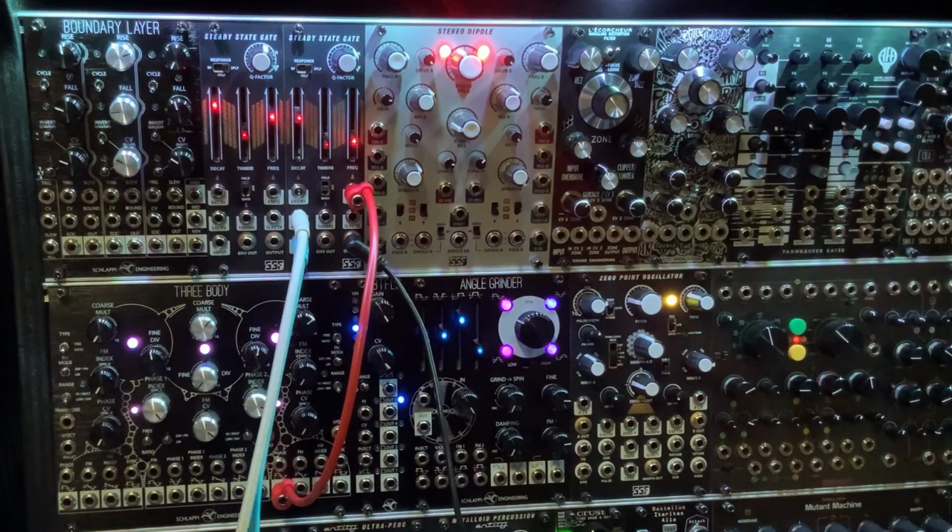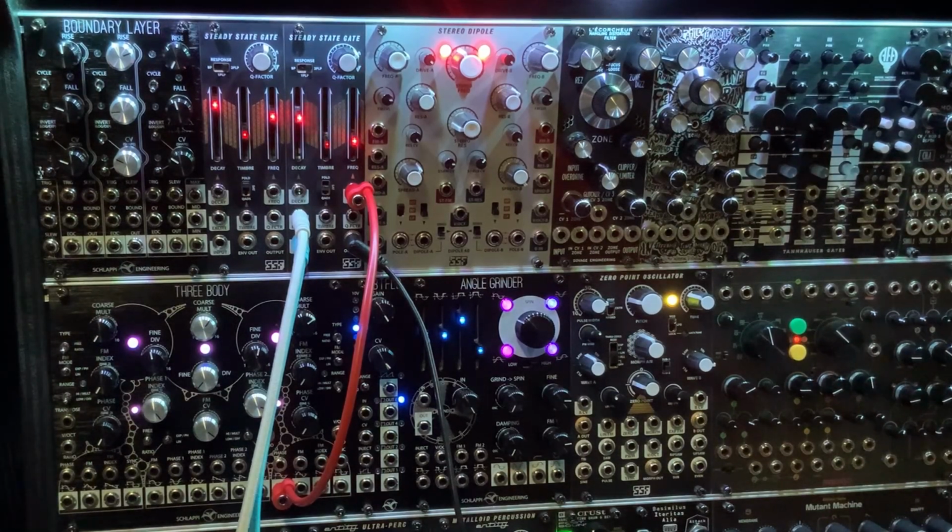Final thoughts on the Steady State Gate. Obviously, I love this thing. I mean, I have two of them, so spoiler alert, I love it. I'm not going to talk too much about the things that I like. Hopefully, maybe you heard some sounds in the video that convinced you on some of that.